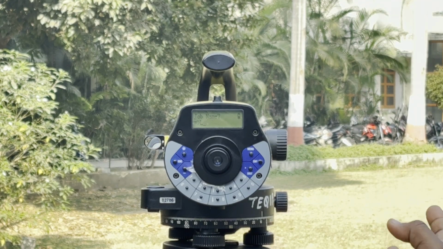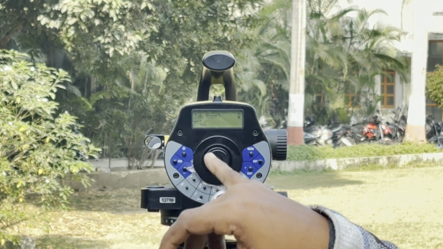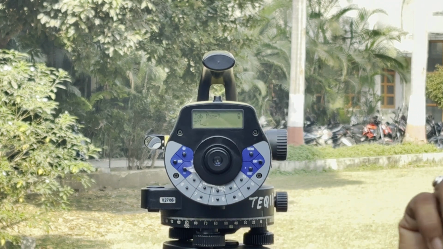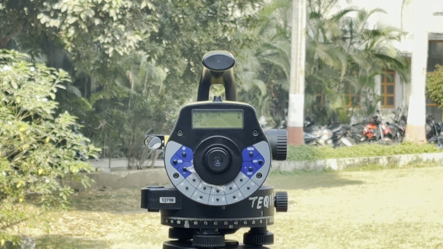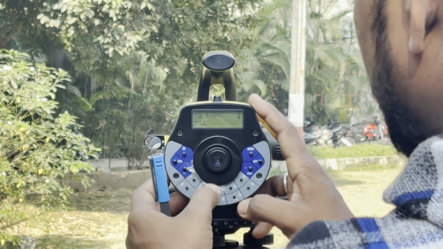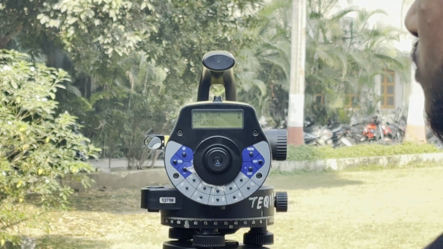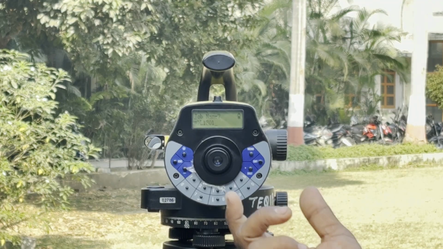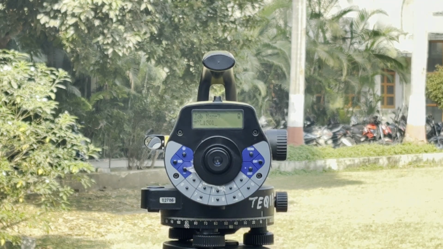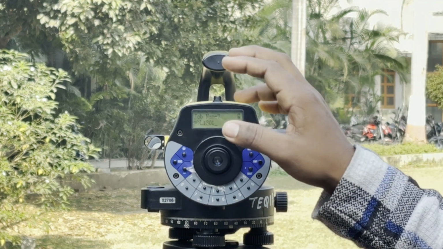Now when you enter the leveling options, there will be a job name. So you need to give a job name. We enter today's date, 13 January, 1301. You can use these alphabets or numbers to enter the job name. So this is the job name.